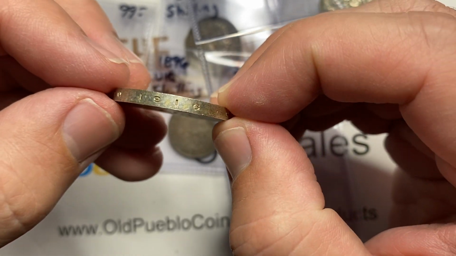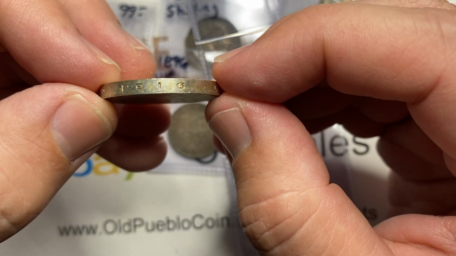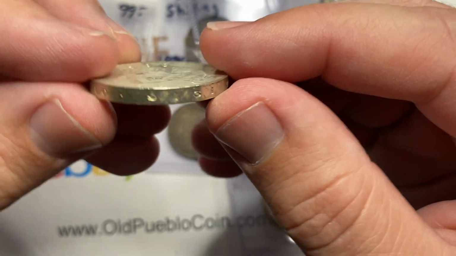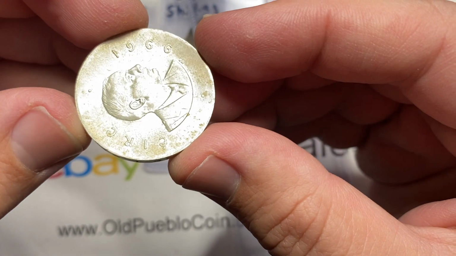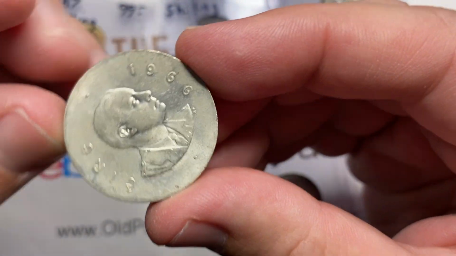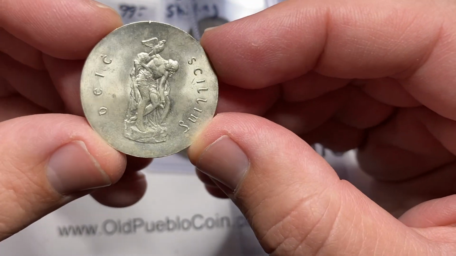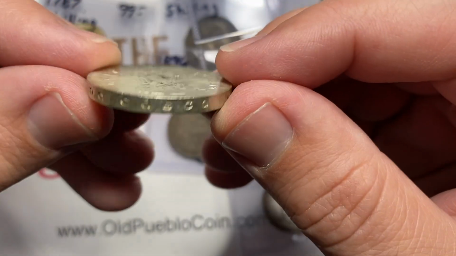It makes me want to speak Gaelic, right? So is it 1916 or is it 9161? Here we go. It's actually 1966. So one of my favorite coins, completely unrelated except for the fact that it's a shilling, and I wasn't going to make a video just on this coin, although I probably could.